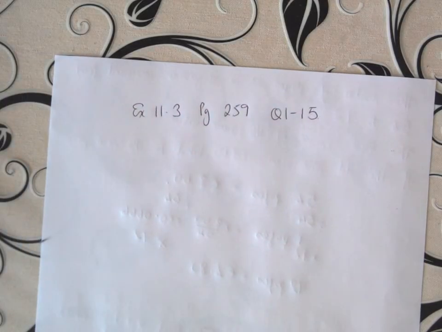Okay, so that's proportion and directly proportional. So we're going to look at exercise 11.3, page 259, questions 1 to 15.